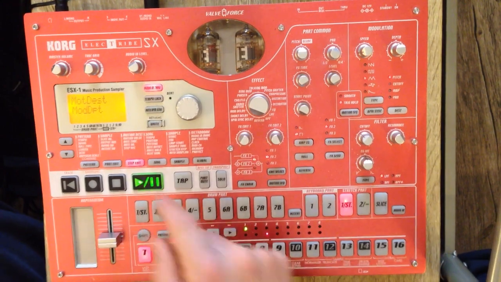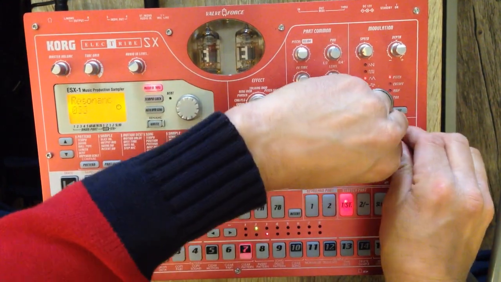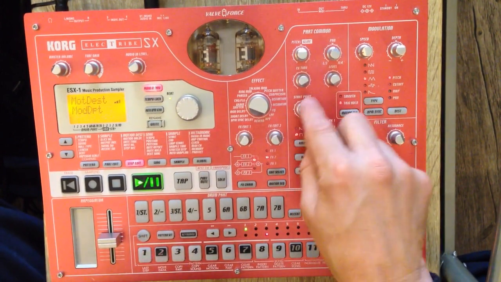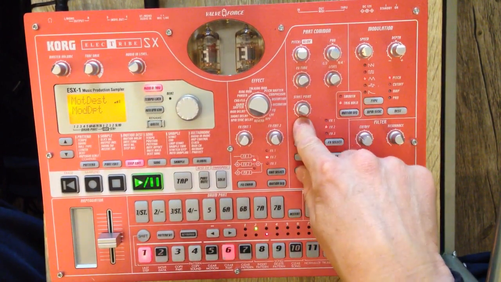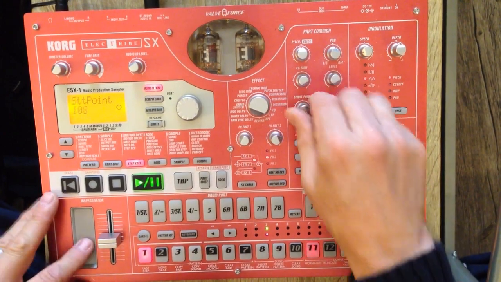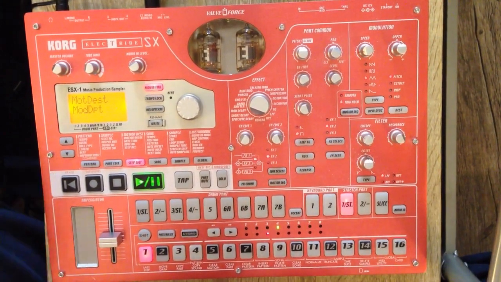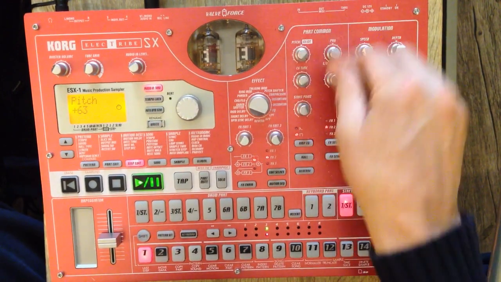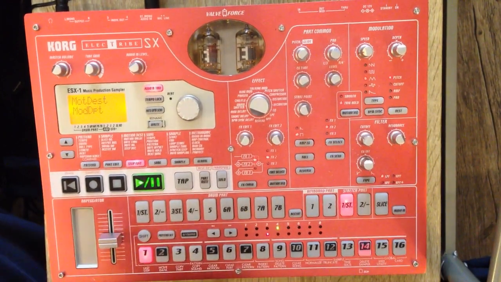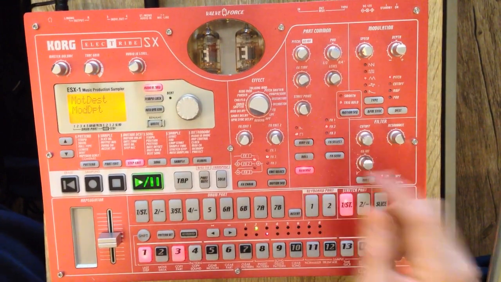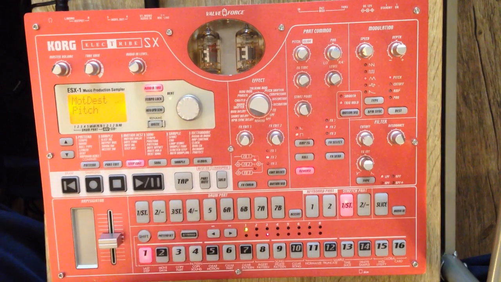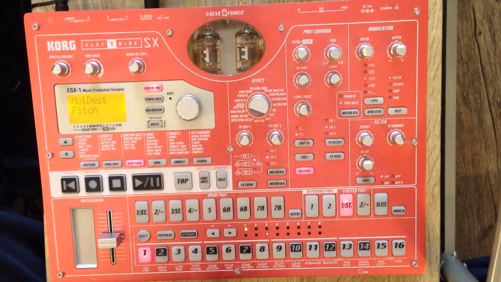Let me show you what I mean. The start point too. Start point is also back to 0. Let me show you what that does. Back to 0. Okay, very powerful trick.